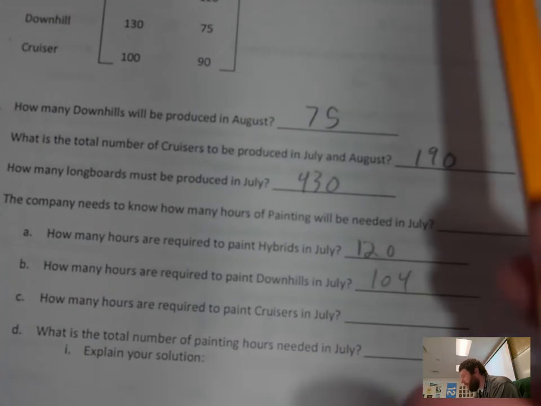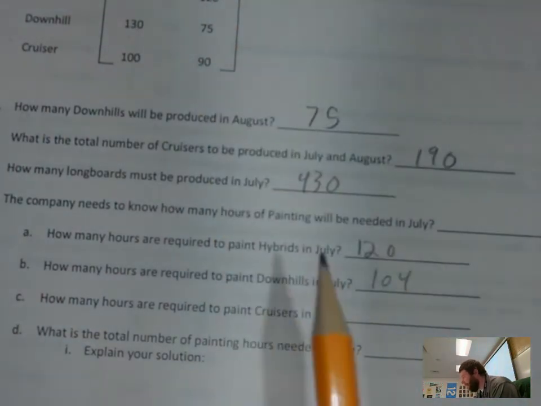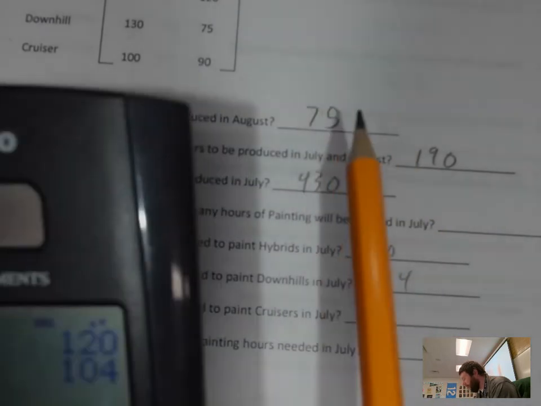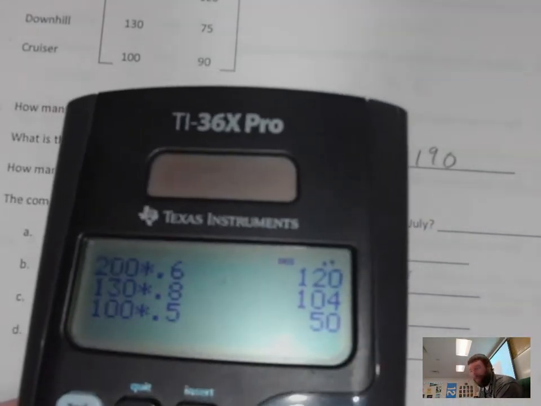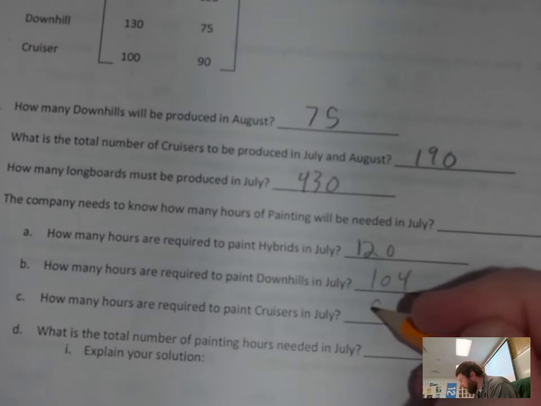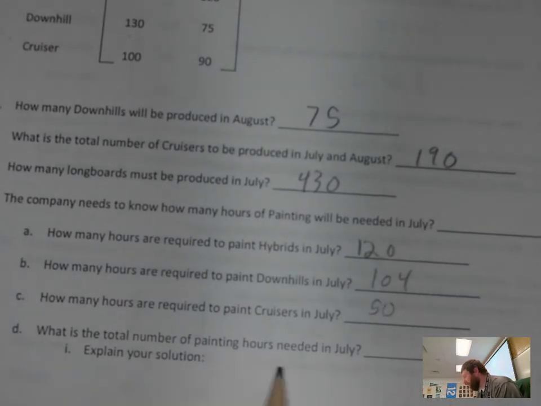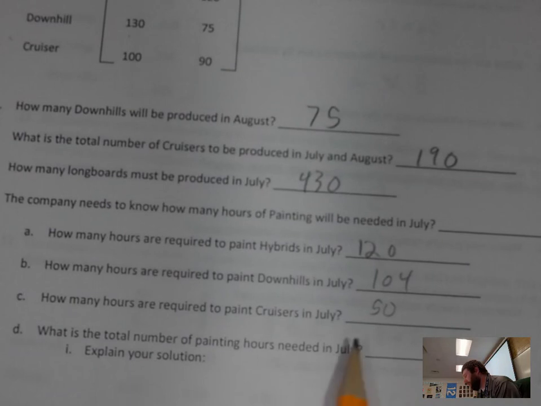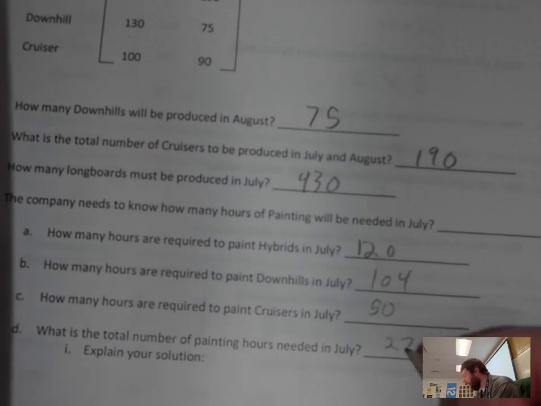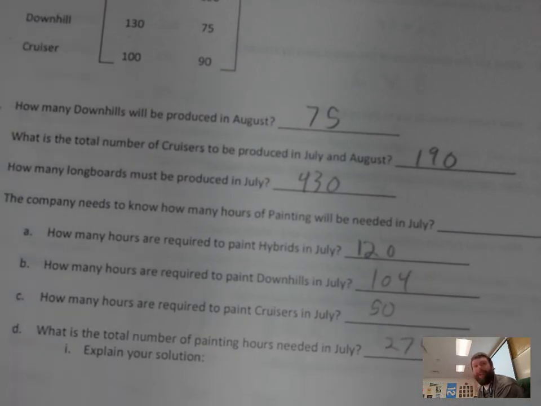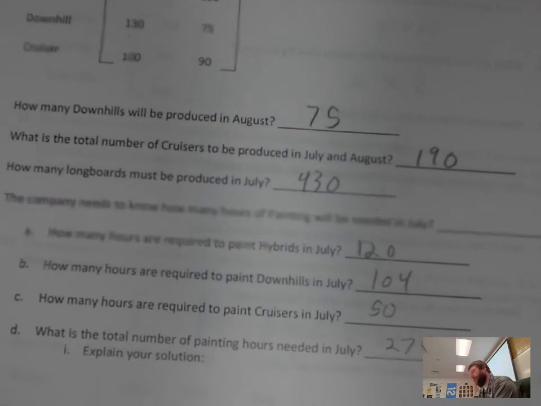And how many for cruisers? Cruisers, it takes 0.5 and there are 100. So 100 times 0.5 is 50. Okay. So what is the total number of hours needed to be painted? You're just going to add your three numbers together here, right? So 120 plus 104 plus 50 is 274. And that's basically all you're doing, okay?